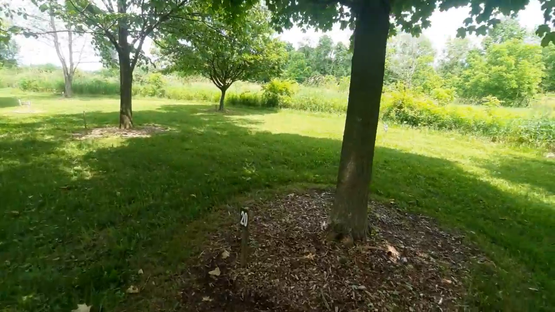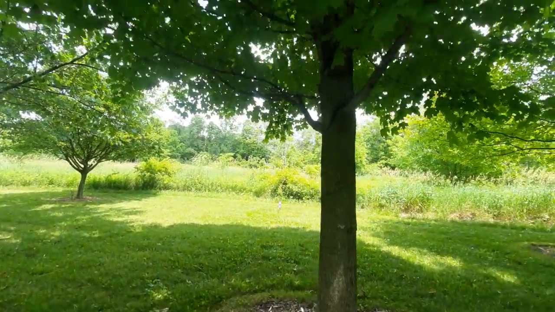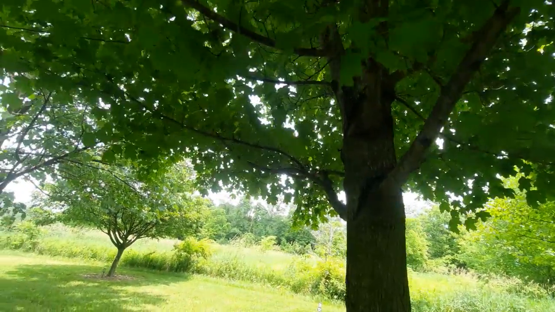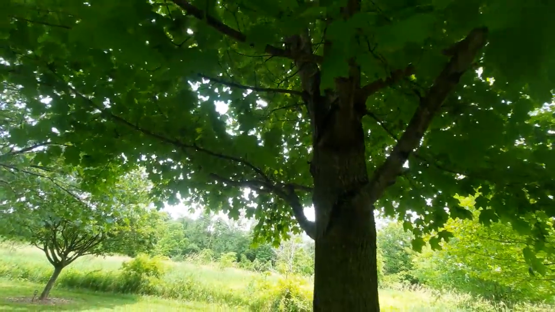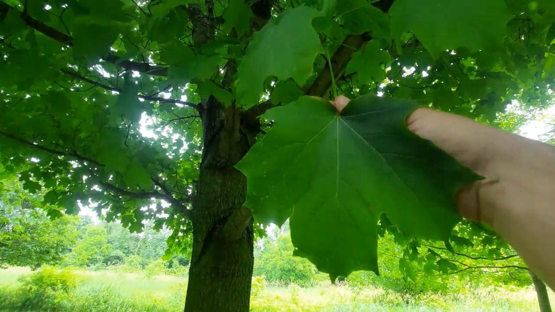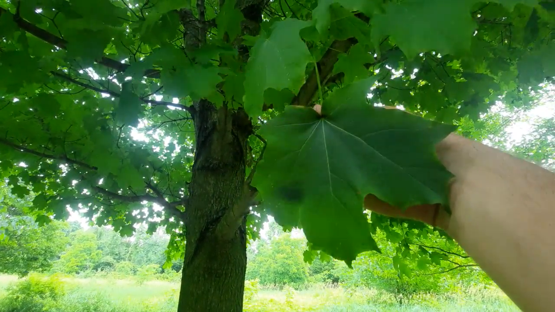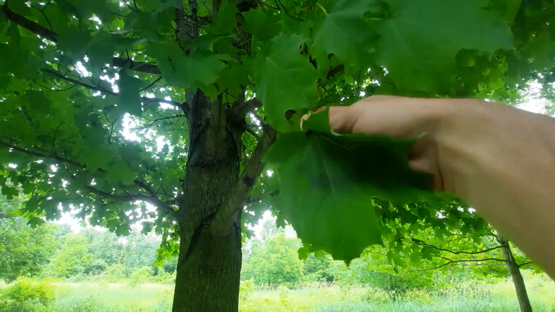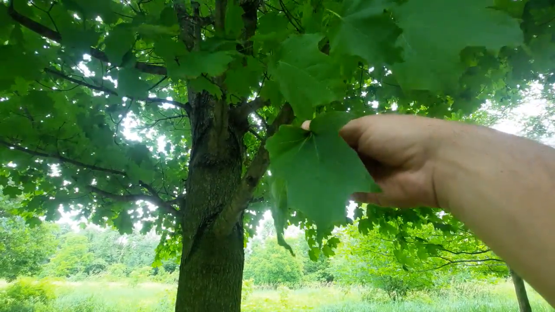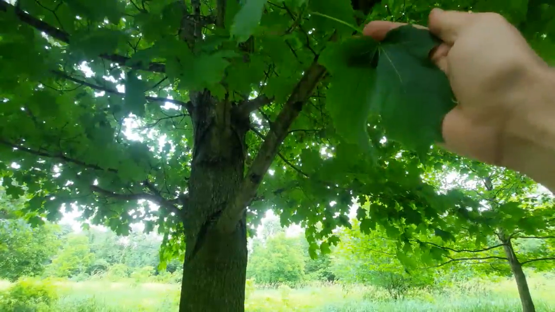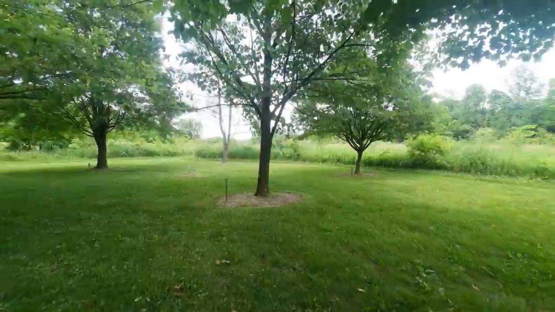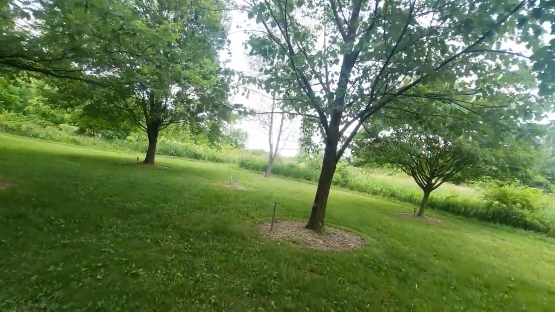Number 20, we've got ourselves the sugar maple. And the reason I know is that with the sugar maple, there are 5 points. So there's one here, second one is here, third one is at the center, fourth, and fifth. So this is the sugar maple, where we get our famous maple syrup.